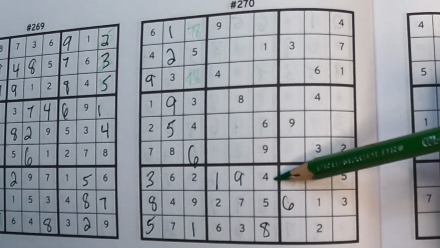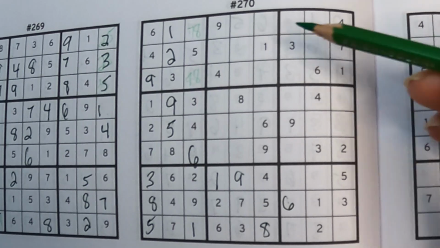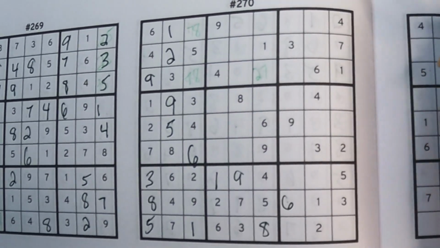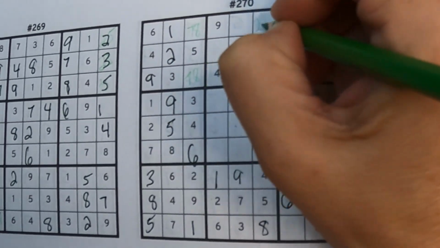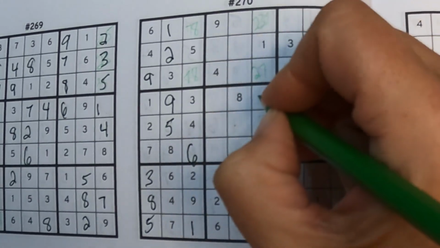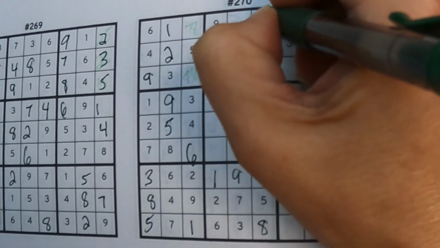For this column, we're missing 2, 3, and 7. We've got a 3 here, so 2, 7. No help here, 2, 3, 7. 3 here, so 2, 7. That means that our 3 has to be here.